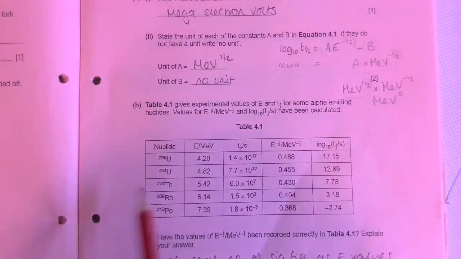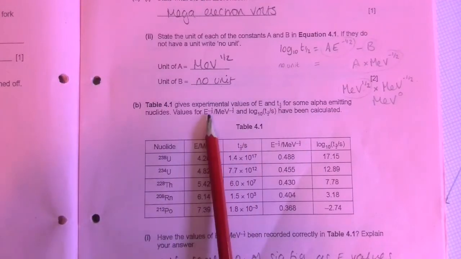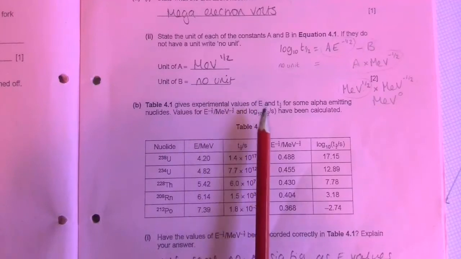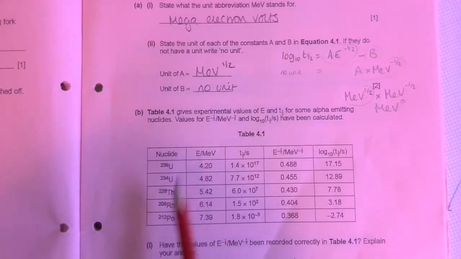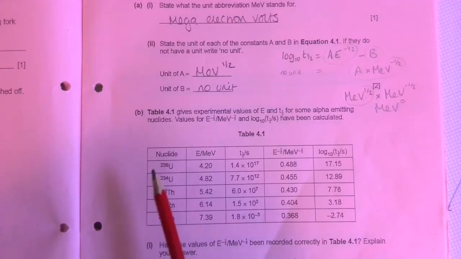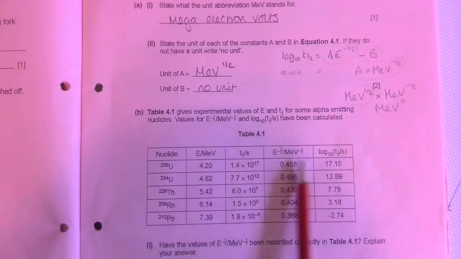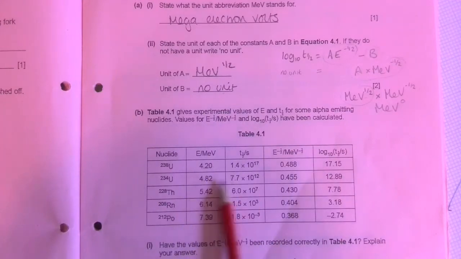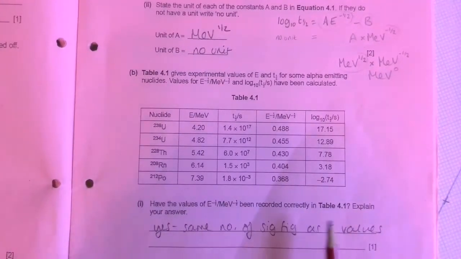Part B. This table gives the experimental values for E and T a half for some alpha emitting nuclides, so there they are. Values for E to the minus a half and for log of T a half have been calculated. So these are the two things that were measured, and then these are the calculations that have come from it. So have the values of E to the power of minus a half been recorded correctly?